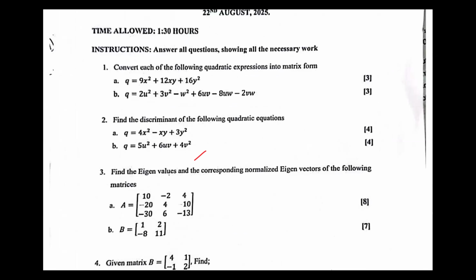9x squared. No, let's make a matrix. Can you make a matrix for this? Now I'm tired. Tell me, what do we do on the A one? How is the matrix? This one is a 2 by 2 matrix. So for a 2 by 2 matrix, it's x, x, x, y, y, x, x, y. So the first letter is 9.